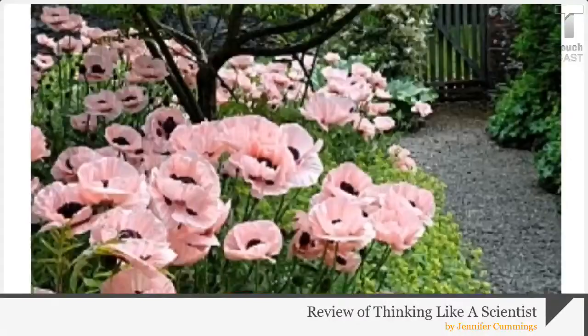Now take a look at this picture. This picture has lots of different things. This is what was in a garden in Virginia. And this garden has things that are pink, green, black. I could count numbers. Any of those kinds of observations are going to be qualitative and quantitative observations.